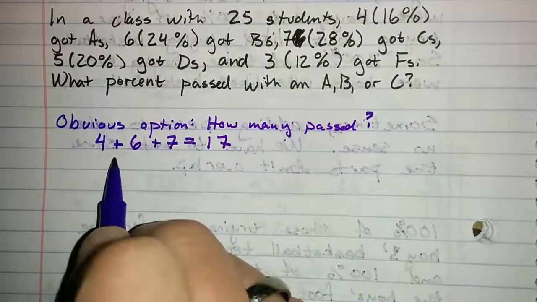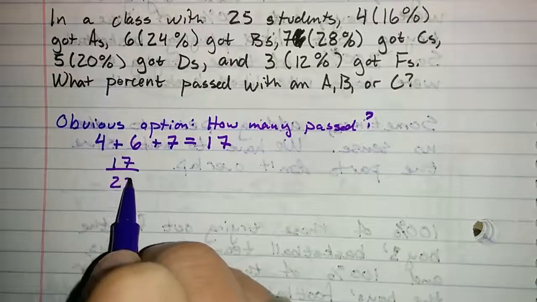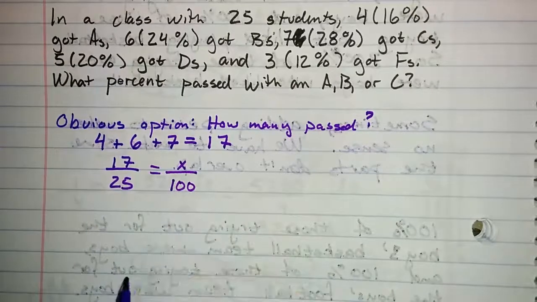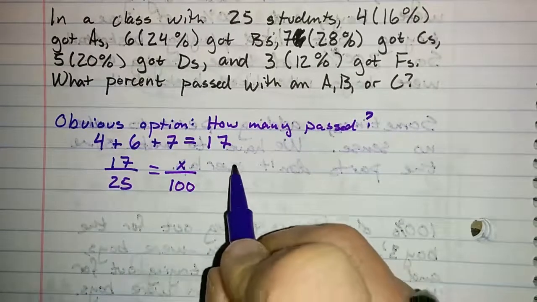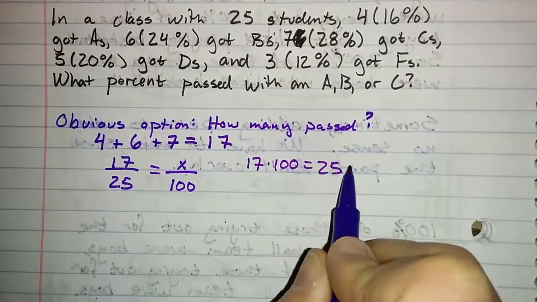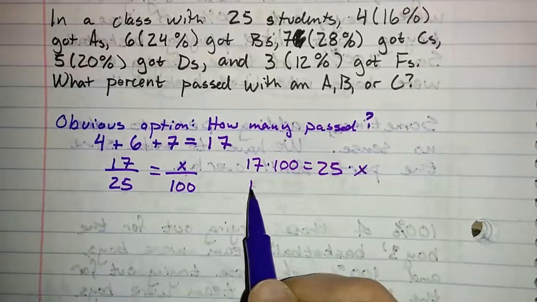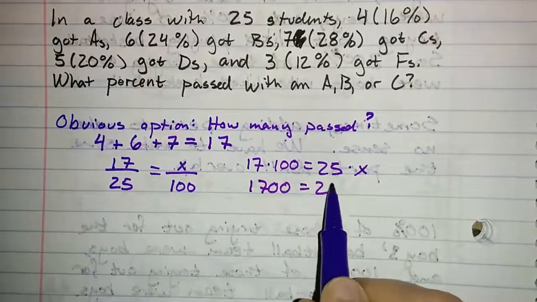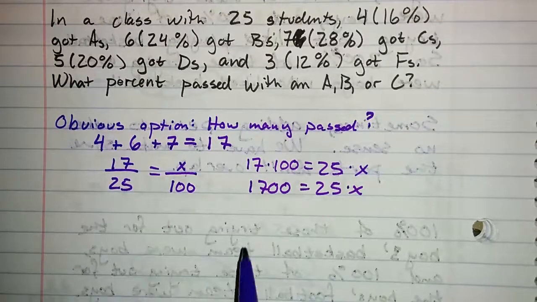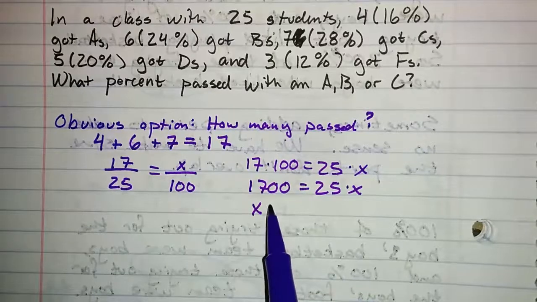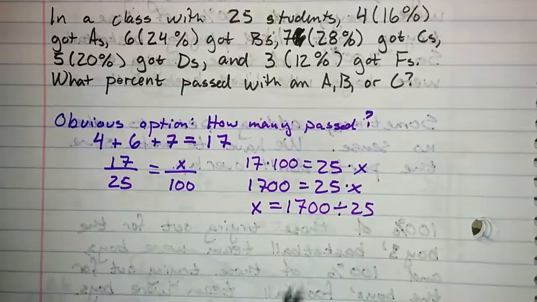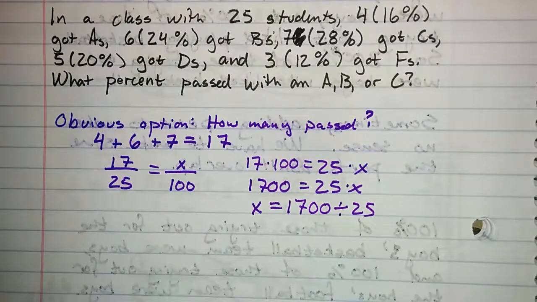And then 17 out of 25 is what percent? We cross multiply. 17 times 100 is 25 times x. 1700 is 25 times x. What times 25 gives me 1700 is the same question as what is 1700 divided by 25. So we'll write out that division.